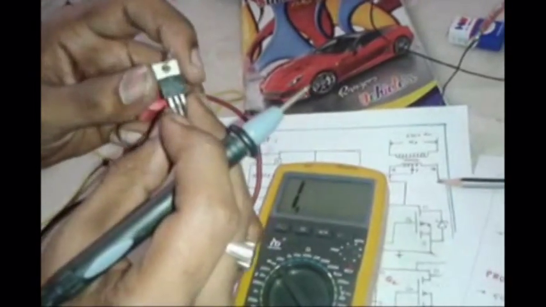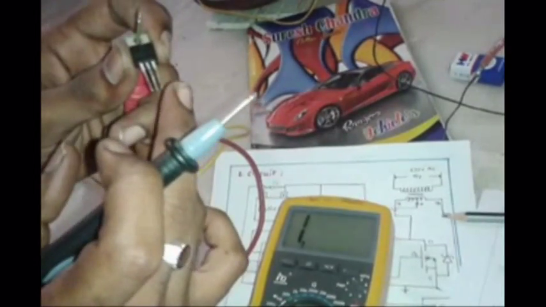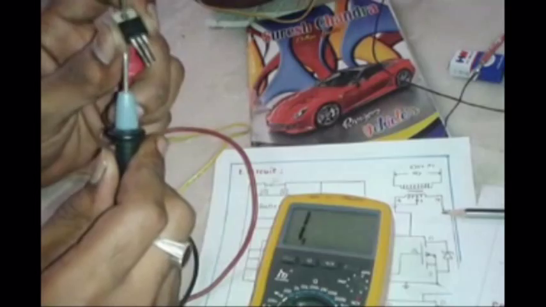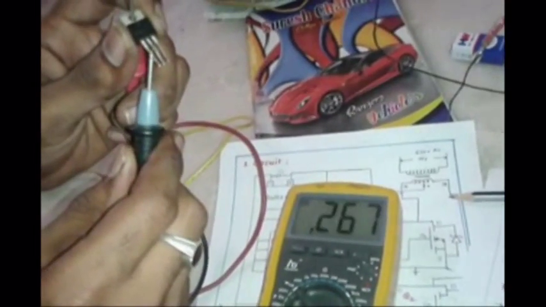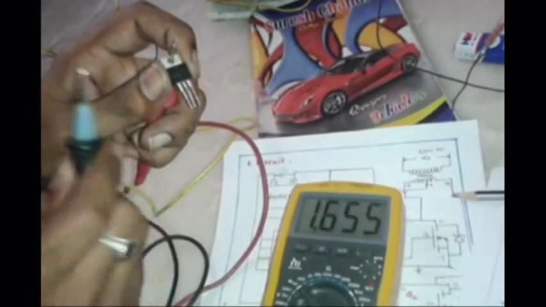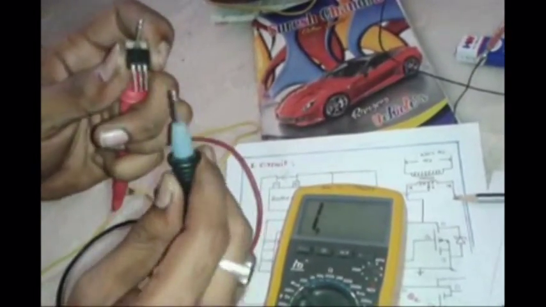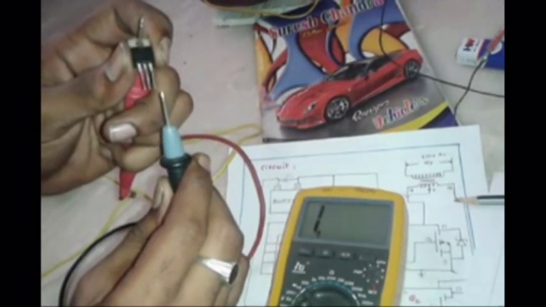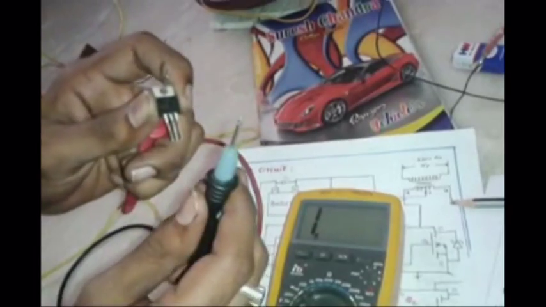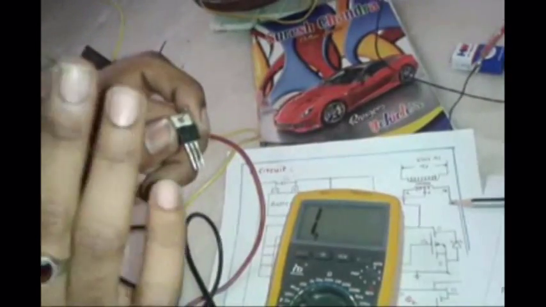But what you have to check is whether the gate and drain junction and the drain and source junction are shorted or not. If you see here, this is the gate and drain junction. The buzzer is making the sound. It means the junction is shorted, so this MOSFET is damaged. Now I am checking the drain and source junction. Yes, even it's making a sound. If any one of the junctions is broken, then the MOSFET is damaged.